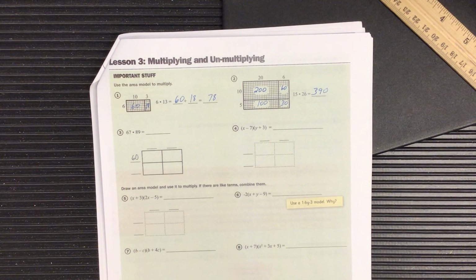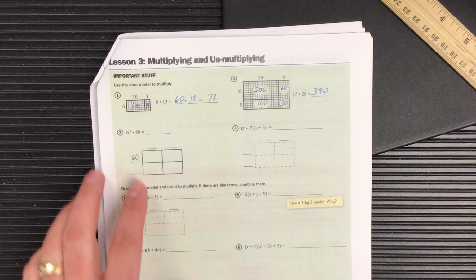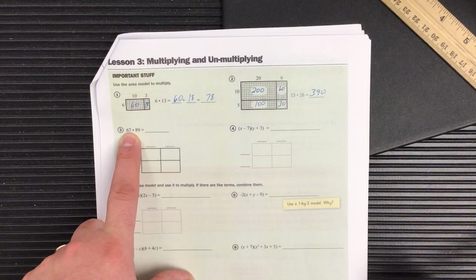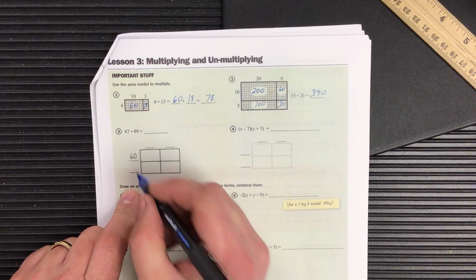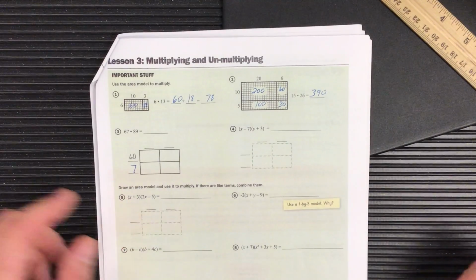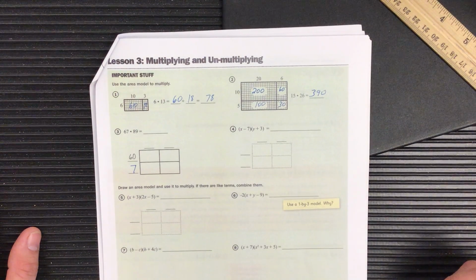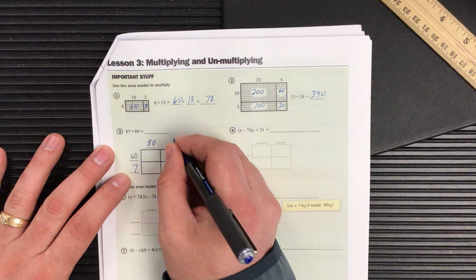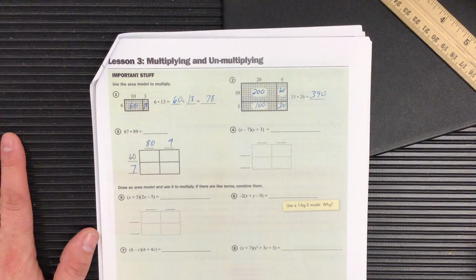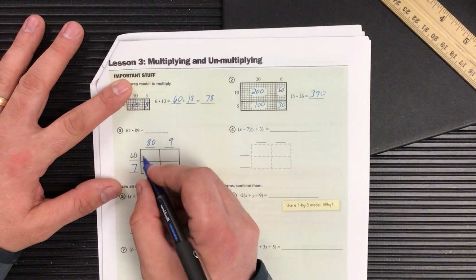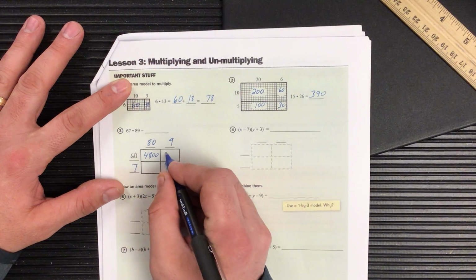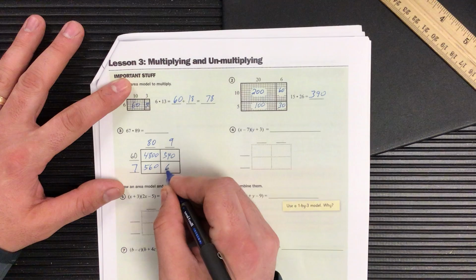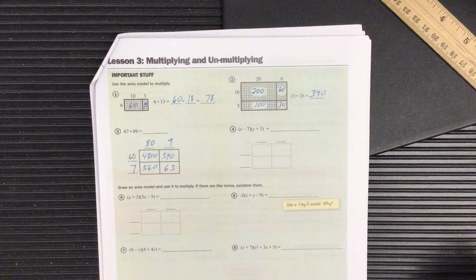So if you ever had to make your own of these, you go to the nearest 10 below. So 67, the nearest 10 below that is 60. And that leaves 7 left. 89, you go to the next lowest, which of course would be 80. And 9. And again, this is just a way to multiply it without doing it by hand. So you'd get 4,800, 540, 560, and 63.